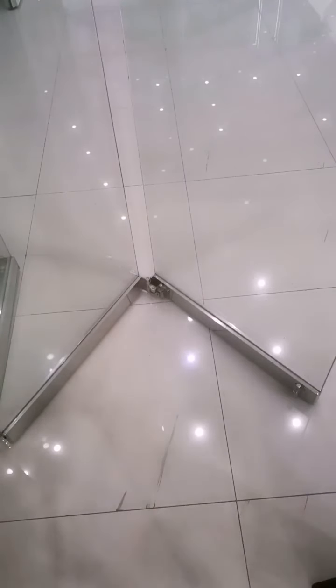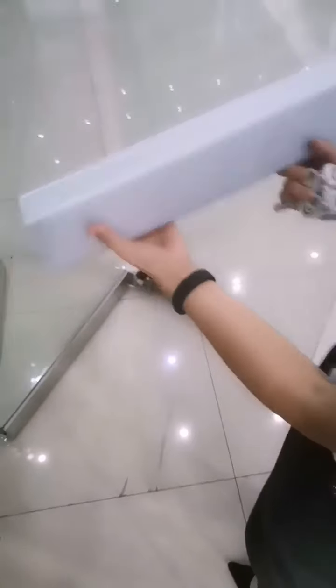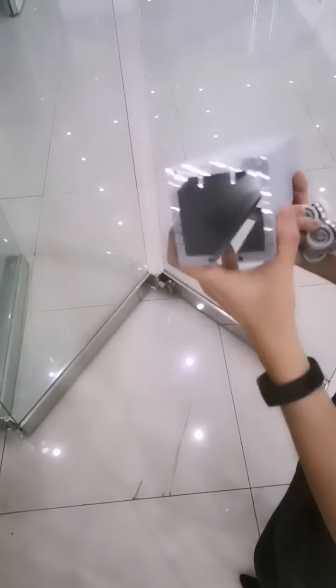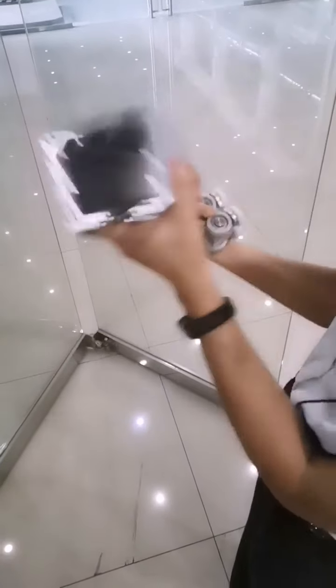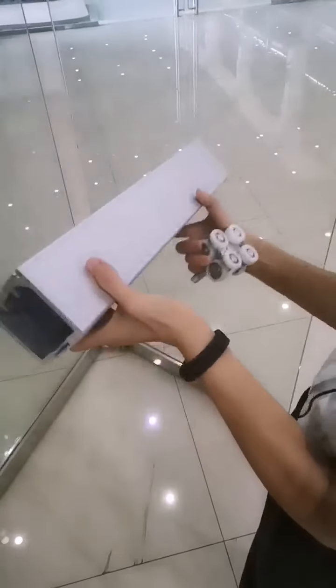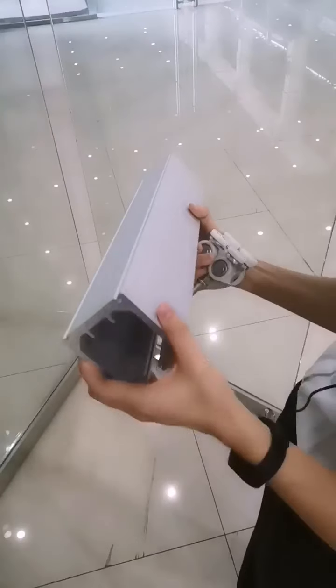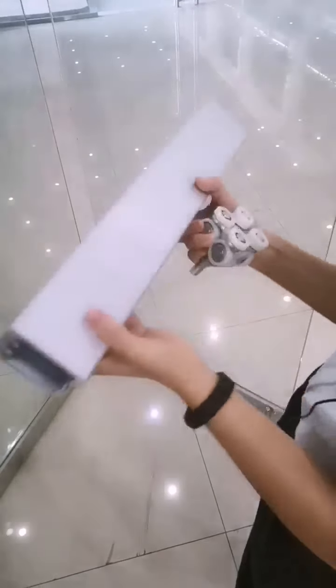And let me introduce the upper track and the roller. Look, as you can see, this is our upper track. The height is 75 millimeter and the width is 72 millimeter. It is very heavy. 1 meter is up to 5 kilograms in total weight.